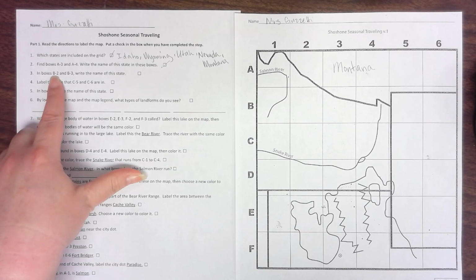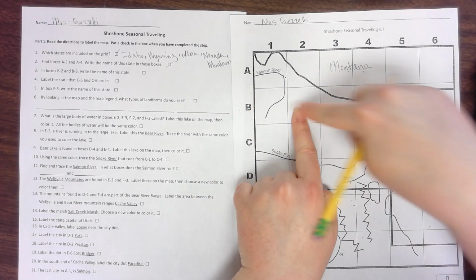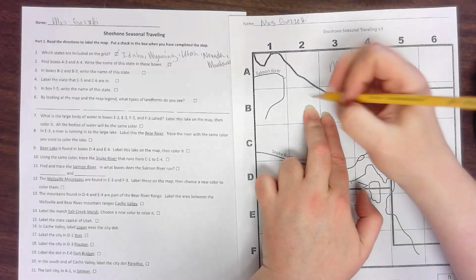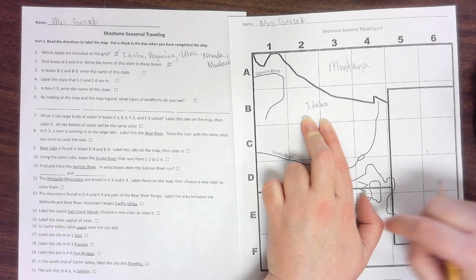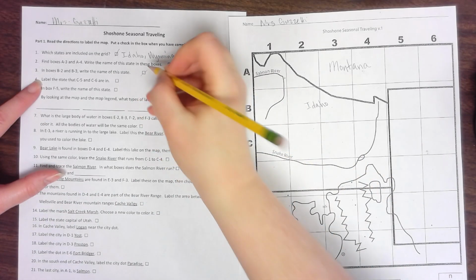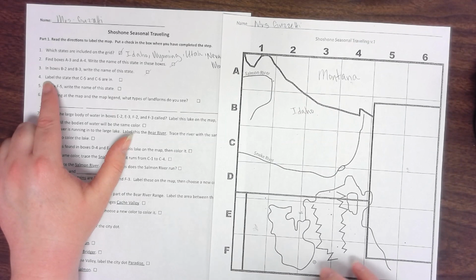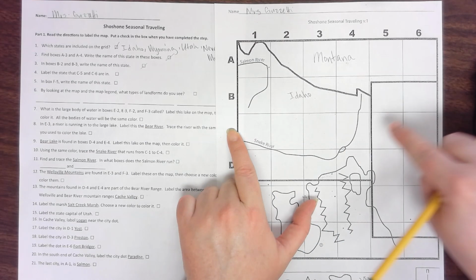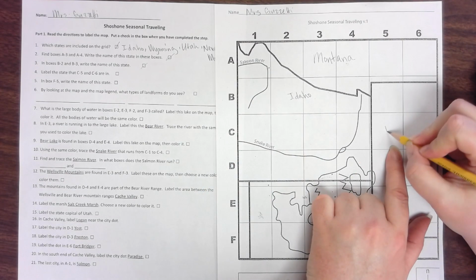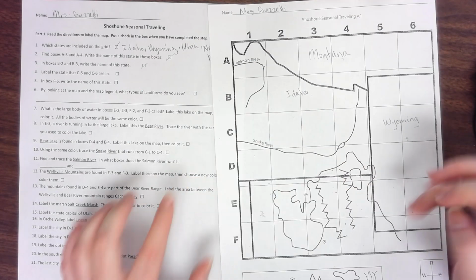In boxes B2 and B3, write the name of this state. So B2 and B3 are right here. So this is Idaho. So I'm going to write Idaho right there, and then check off the step. Label the state that C5 and C6 are in. So here is C, here's 5 and 6. So this is Wyoming. Check it off.